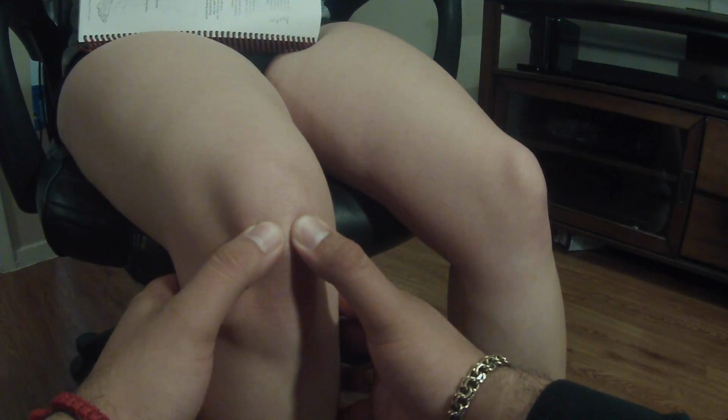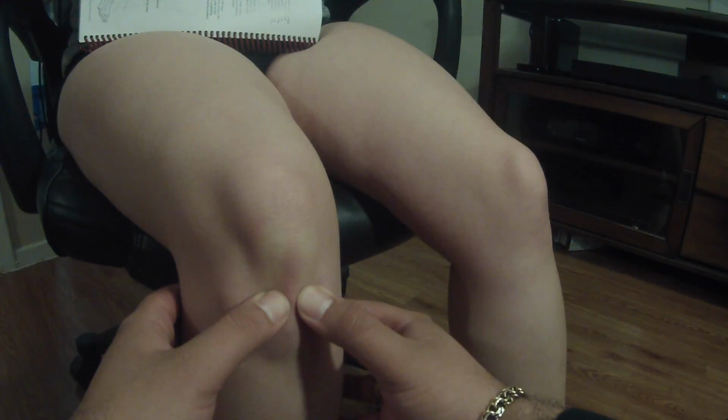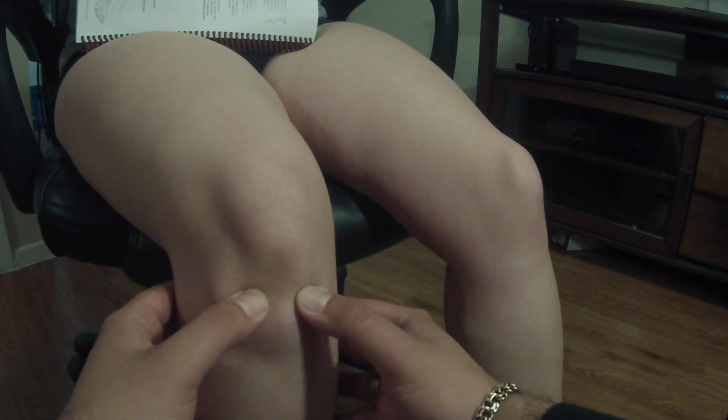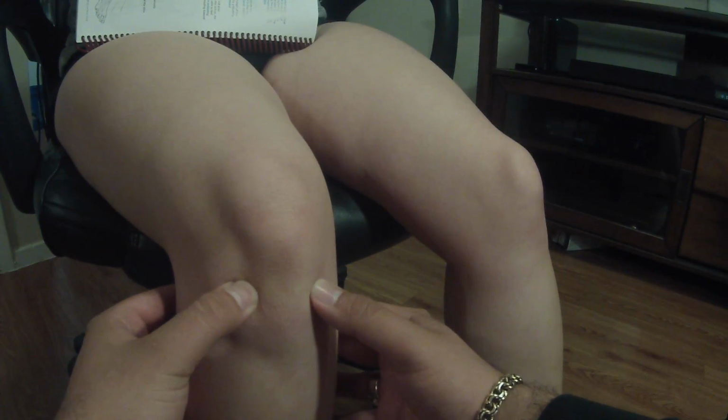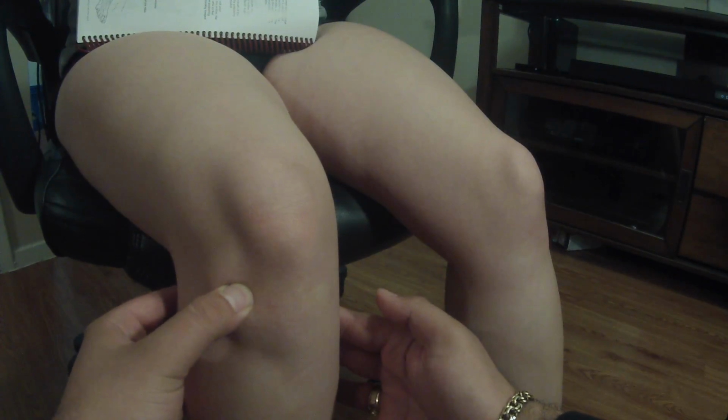Have patient supine with leg bent at the knee joint. Grasp the lower leg from the front with fingers in popliteal and thumbs in the depression of the joint line. If you press inferiorly, you will be palpating the tibial plateau. On the medial side of the patella is the medial tibial plateau.